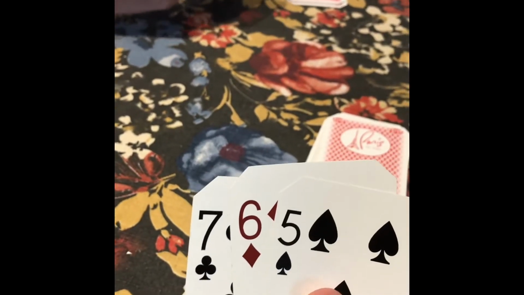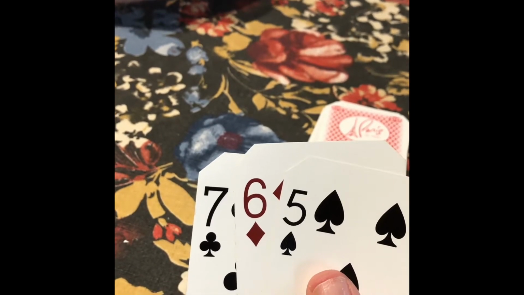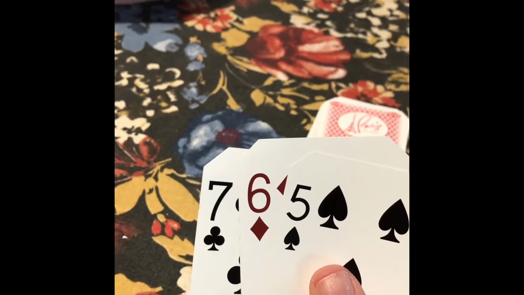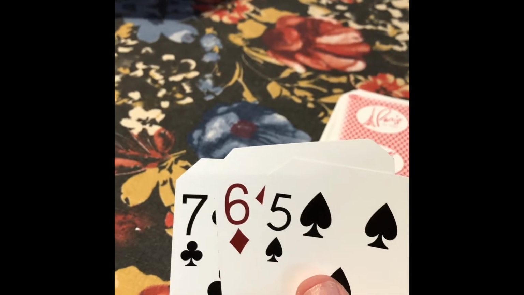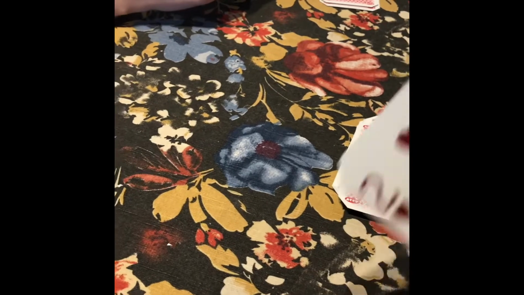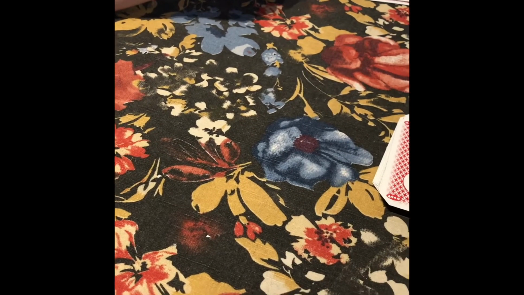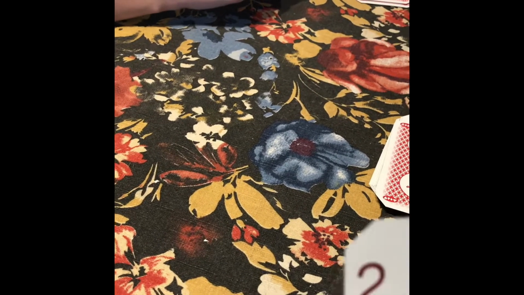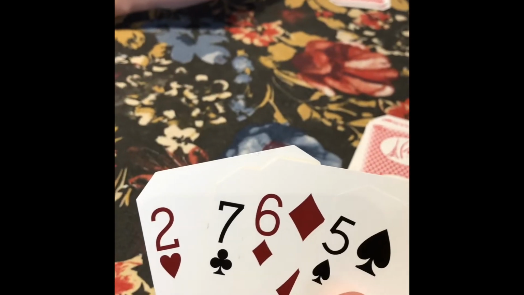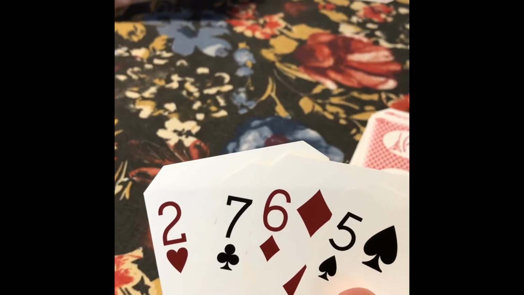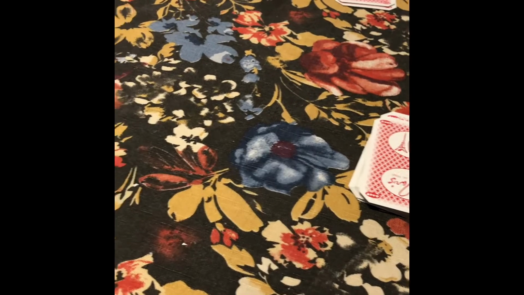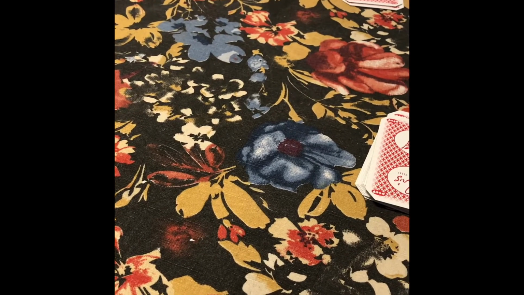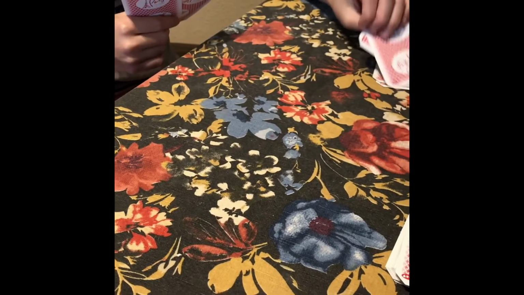Now we have to look at our numbers and we have to see what we need to make 10. Do you have a 5? Go Fish. She does not have a 5, and I got a 2. Do you have a 4? Go Fish. Do you have an 8? Go Fish.